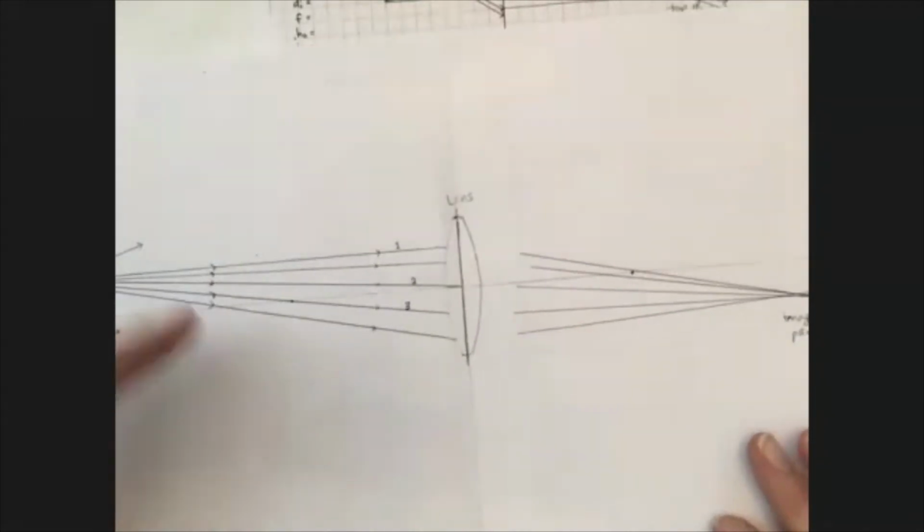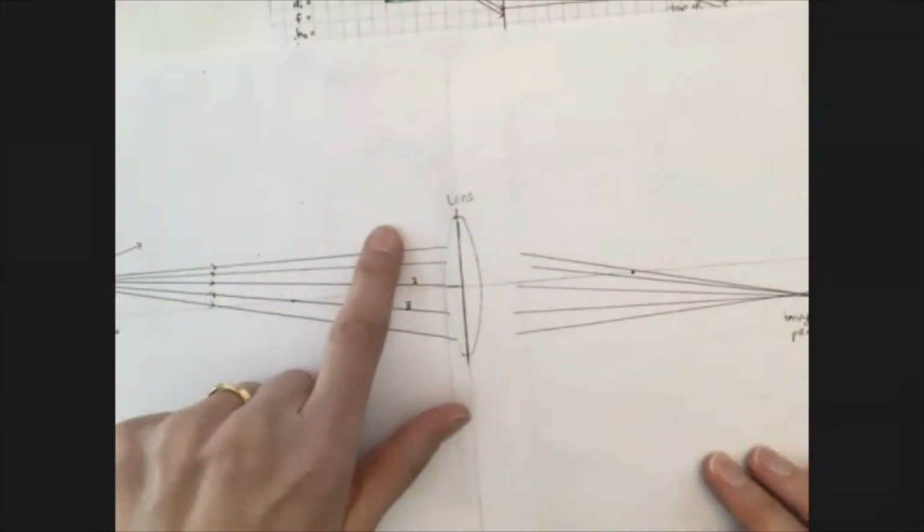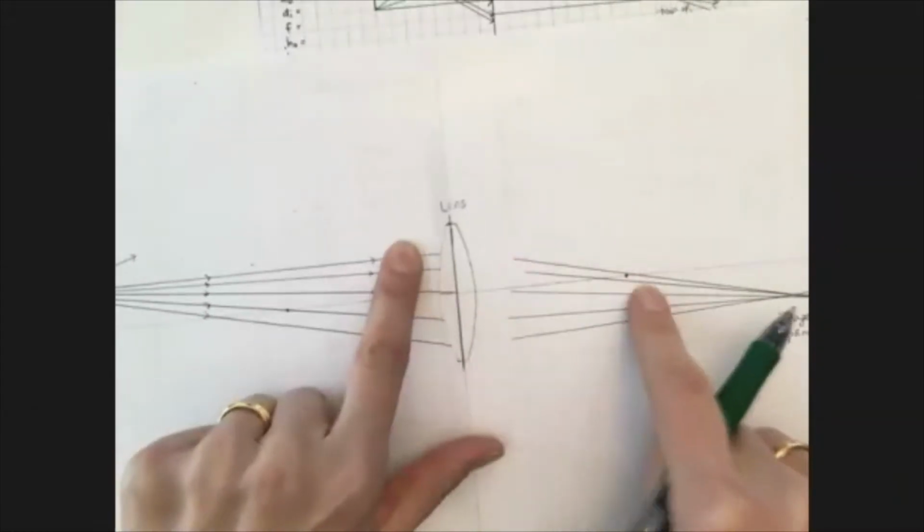And I'm hoping you can connect that back to what we saw here when we actually shone the light ray in along that pathway. What we saw it do, we saw it go out through the focal point.